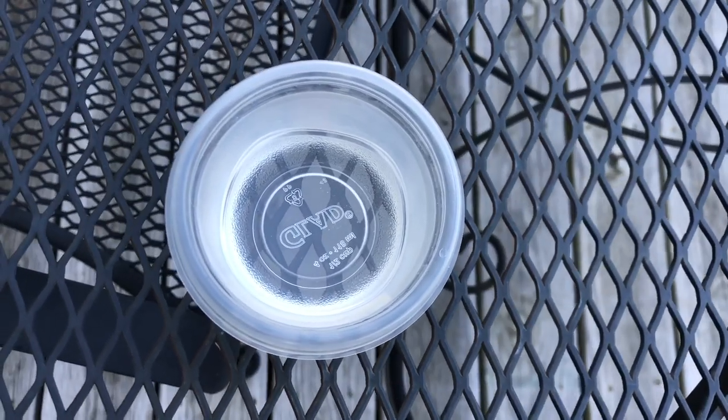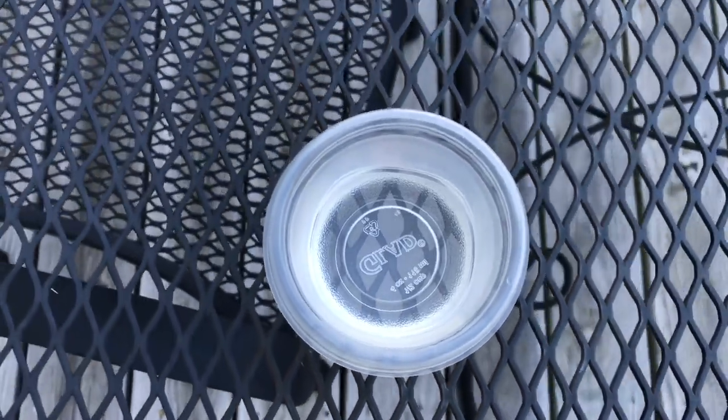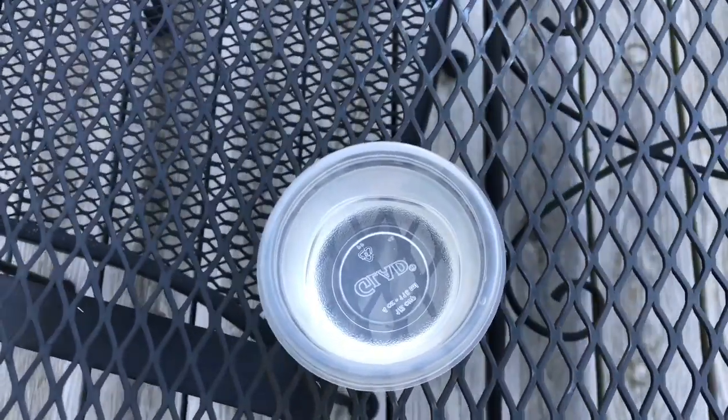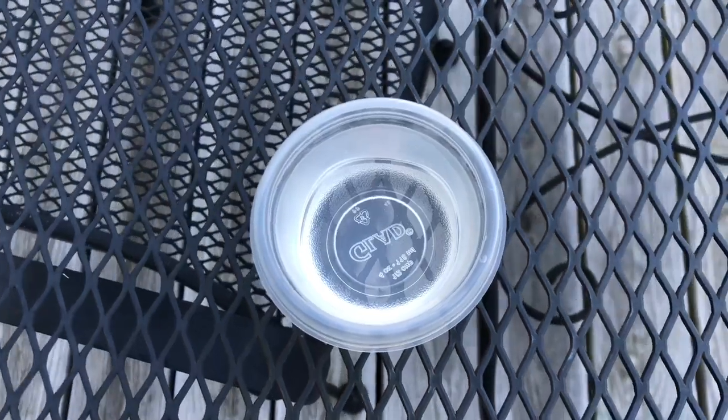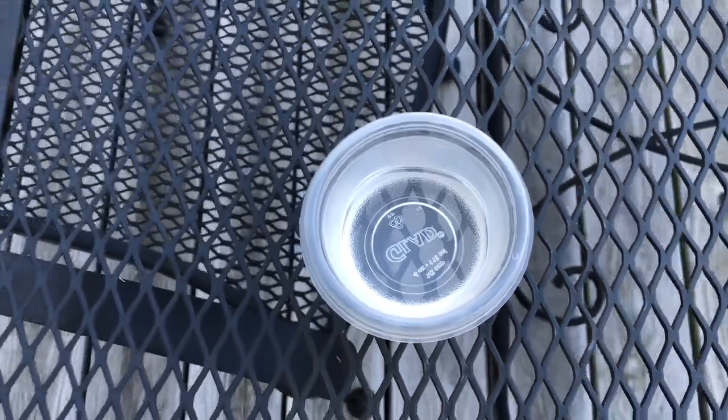The second thing this tells us is that sugar is a polar molecule. A polar molecule forms with water molecules to create hydrogen bonds, and that's why it dissolves.